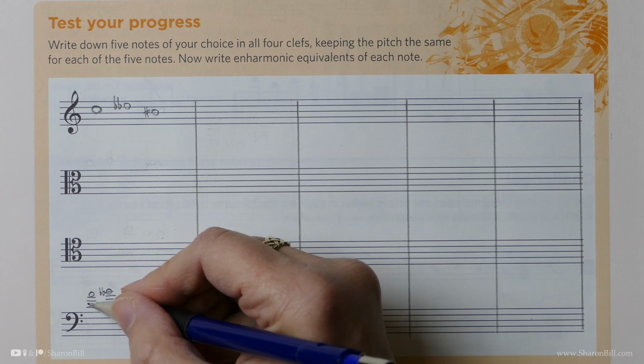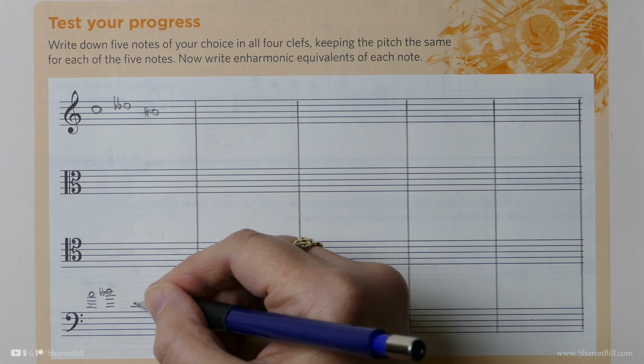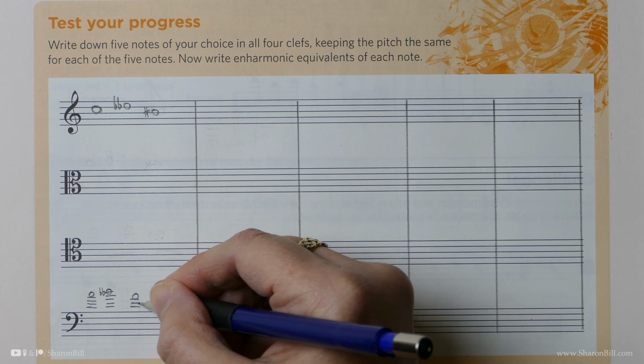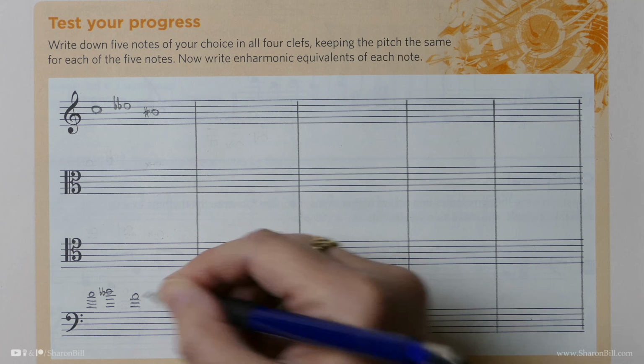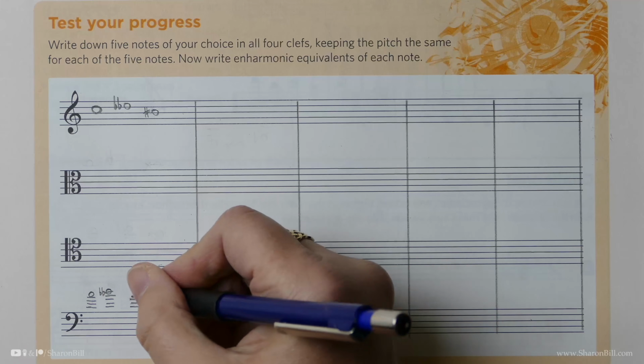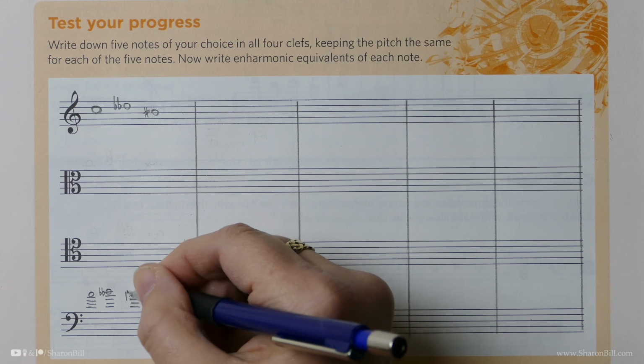And then we need 1, 2, 3. C, D, E, F, G, A. Oh, I need another one. Yeah. It's only a step down, isn't it? There's the B there. And that's B sharp.